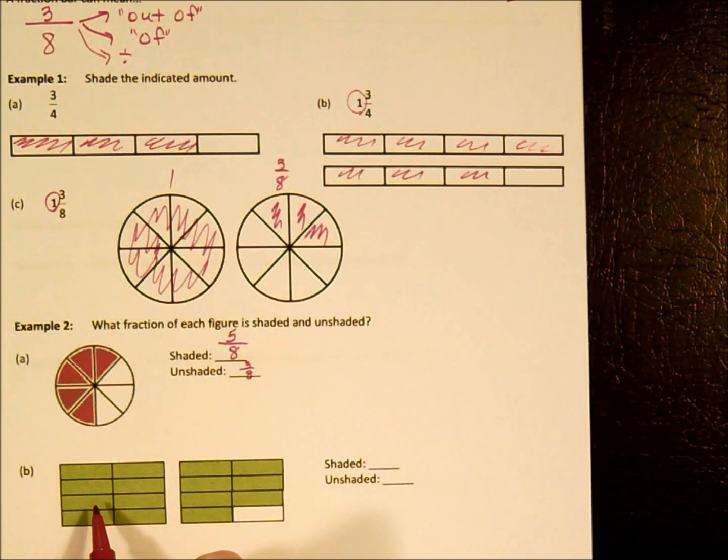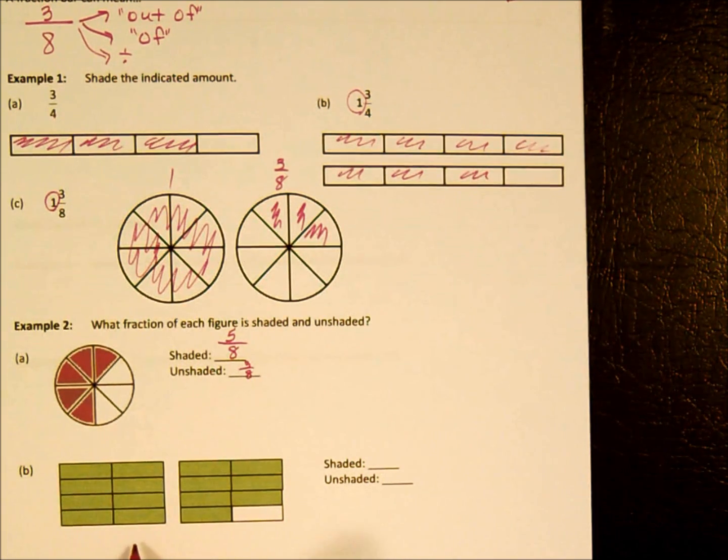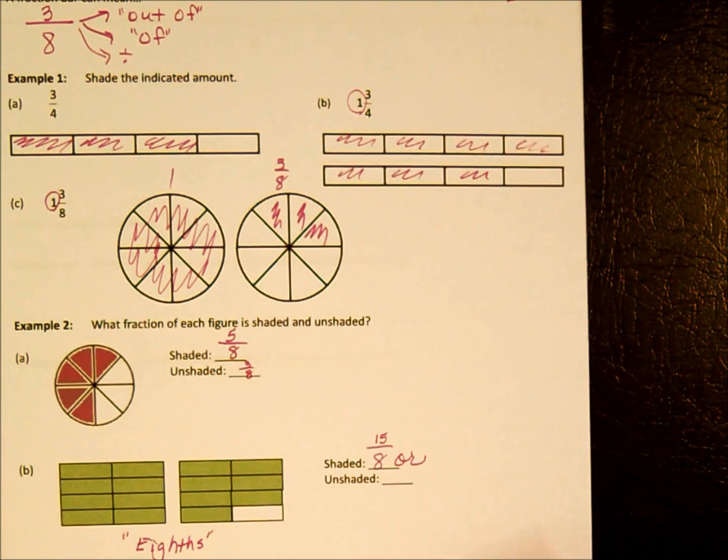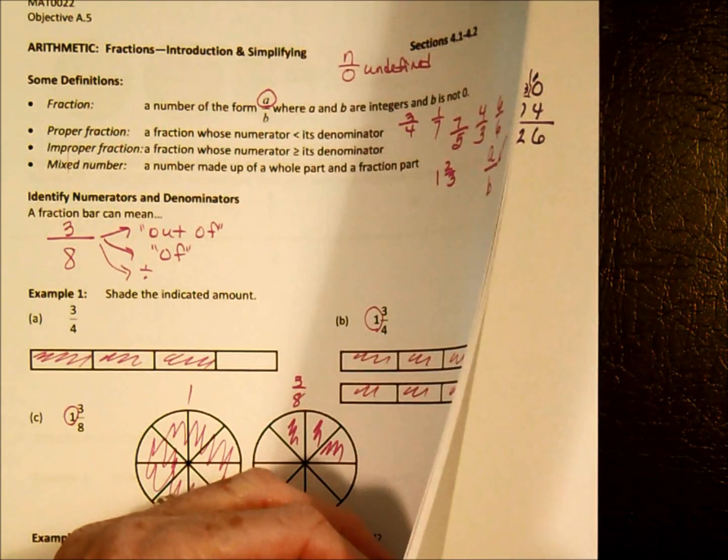Here, the shaded region, you got to be careful with these. These two rectangles are divided into 1, 2, 3, 4, 5, 6, 7, 8s. So this is all about 8s. I know there are 16 of them, but each piece is an 8th. So what's shaded is 8, 9, 10, 11, 12, 13, 14, 15 8s. Or another way to say that is 1 whole and 7 8s more, but they are 8s and not 16s, so don't get confused. Unshaded is just 1/8. All right, let's look at the next page.